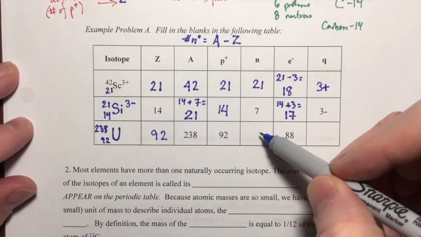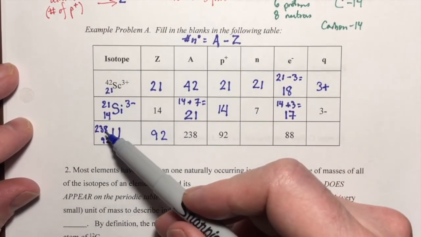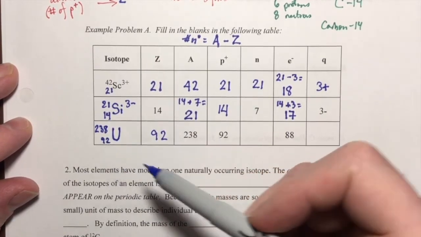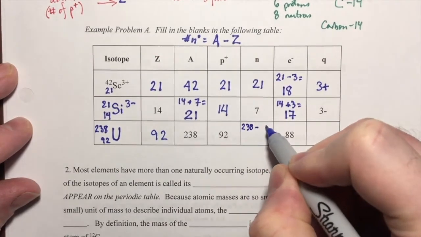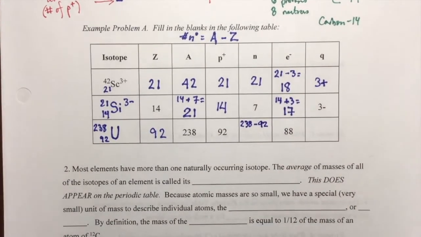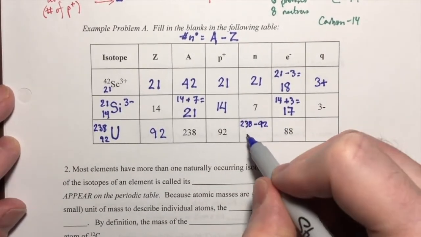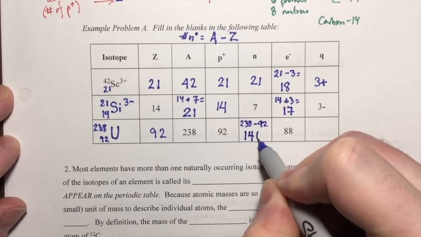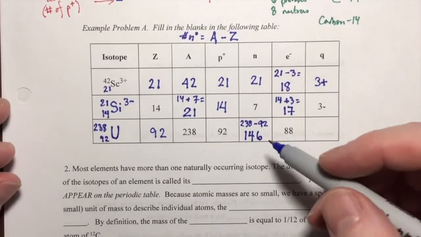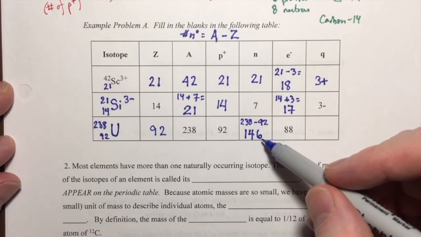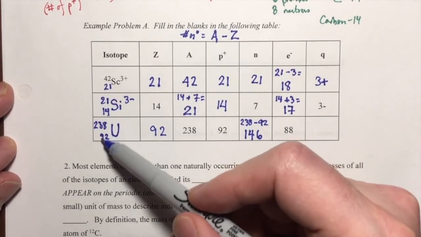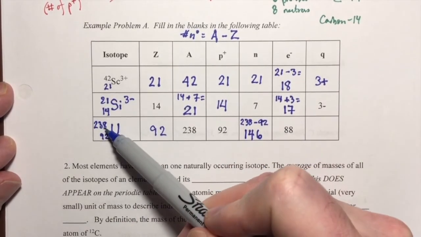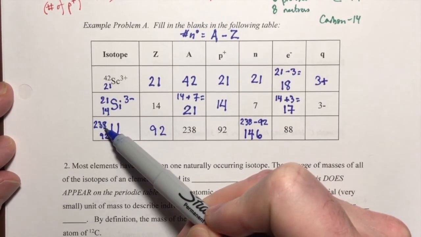Number of neutrons, well, it's the A minus Z value, right? It's the mass number minus the atomic number. So 238 minus 92. And what do I get? I get 146. So there are 146 neutrons. Notice that the number of neutrons does not appear over here because it's included with the protons in that mass number.